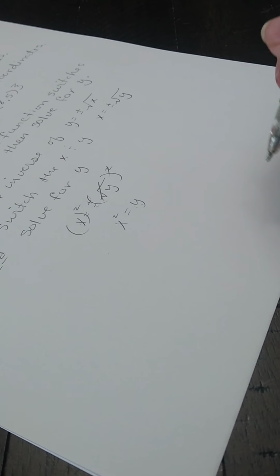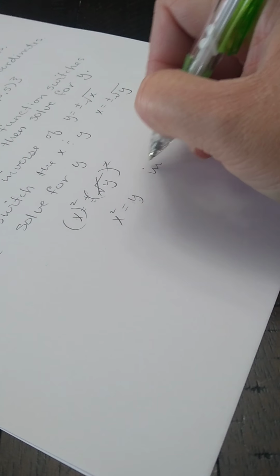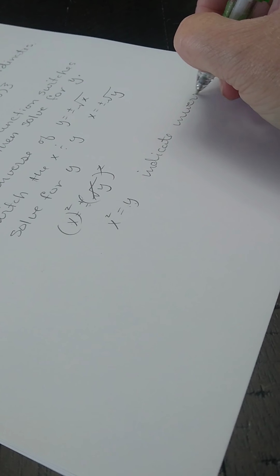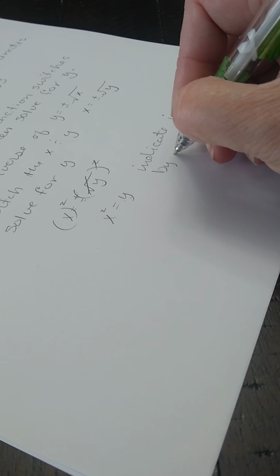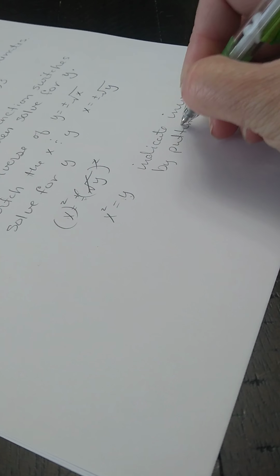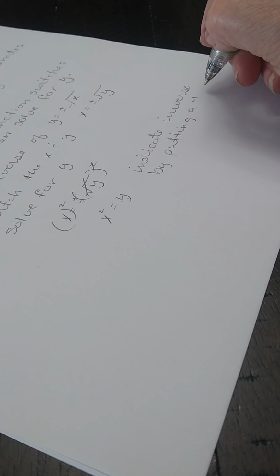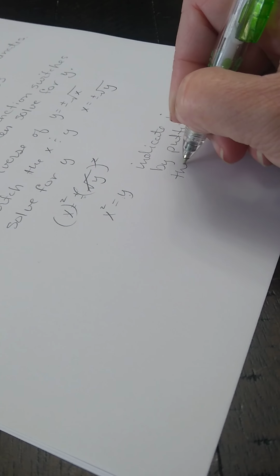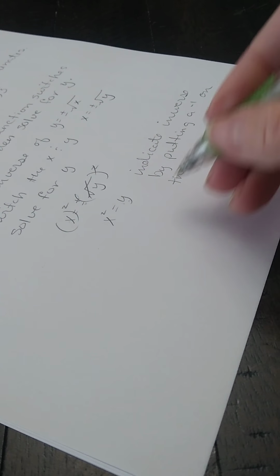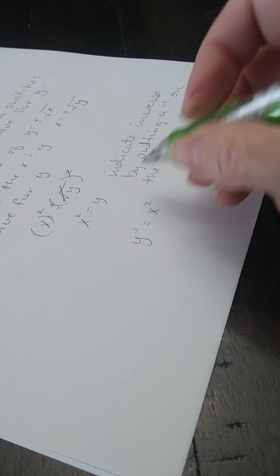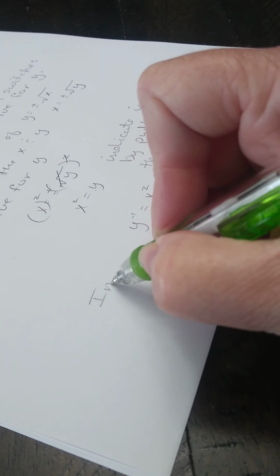Now, since this is the inverse, we're going to indicate inverse by putting a -1 on the y. So it would look like this. y to the -1 equals x squared. And this would be the inverse.